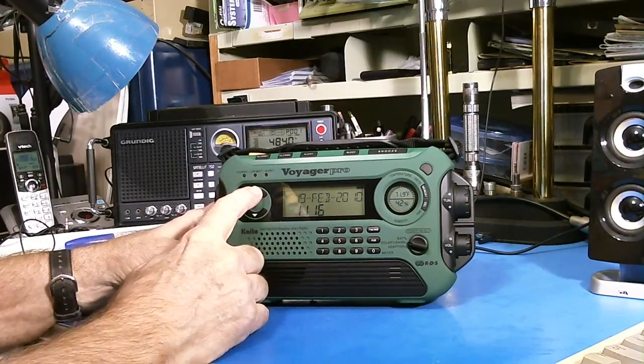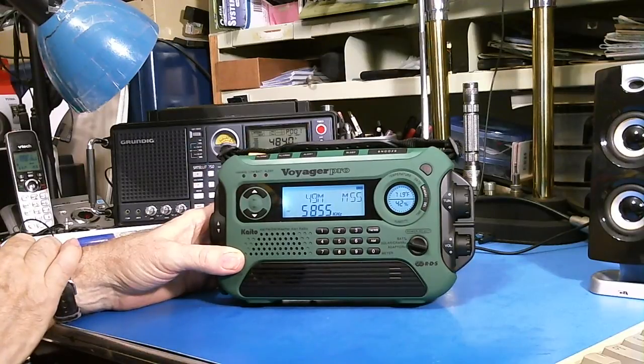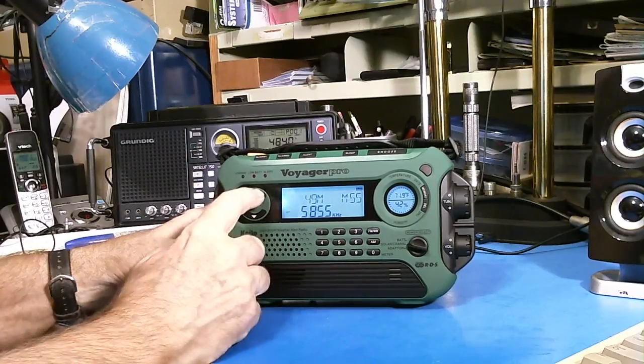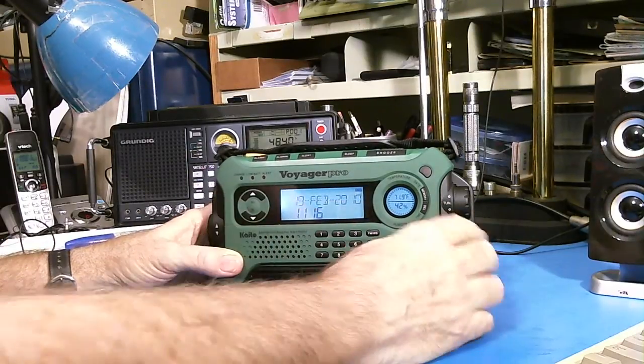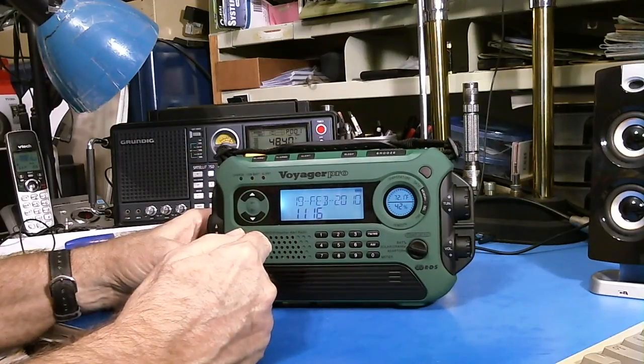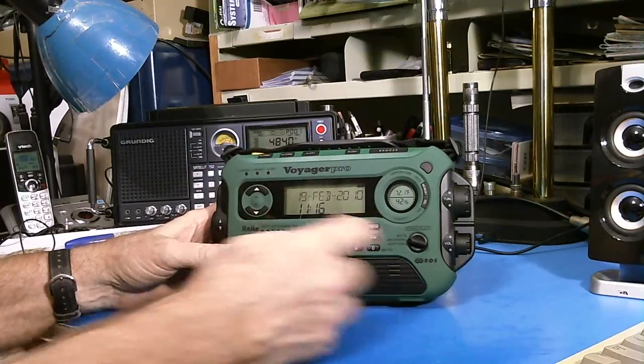Let's go to the next memory location at 5.855. Nothing there. Nice strong noise signal. Now also keep in mind, when I did that scan, the computer was on, which was creating all that noise. Okay, moving on.